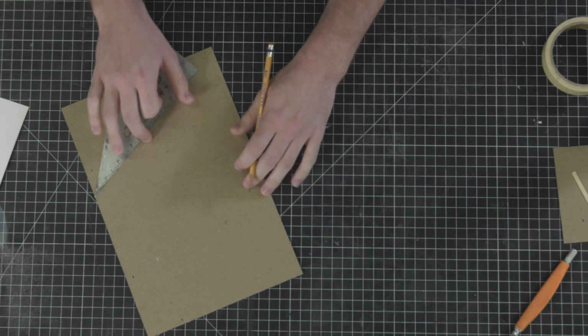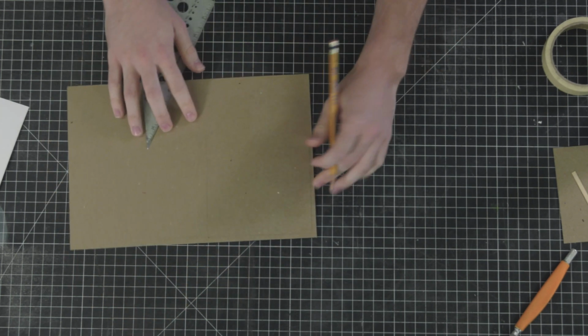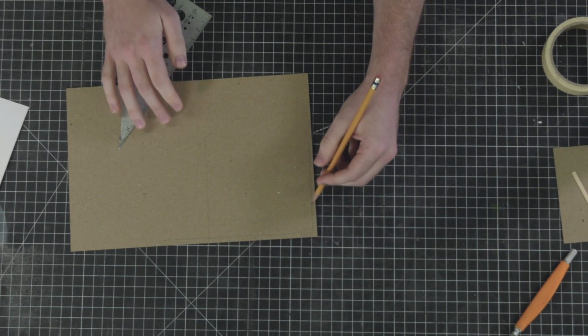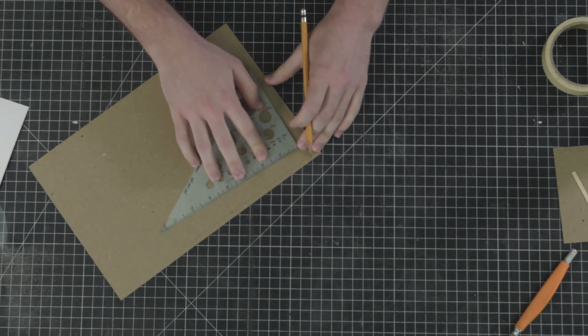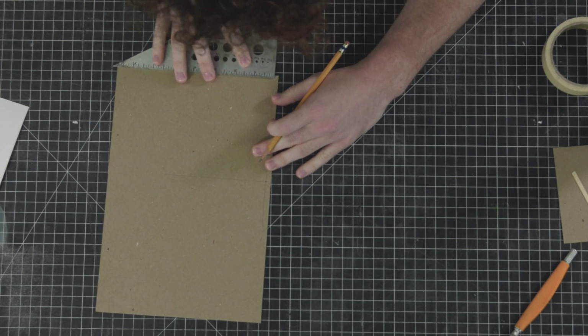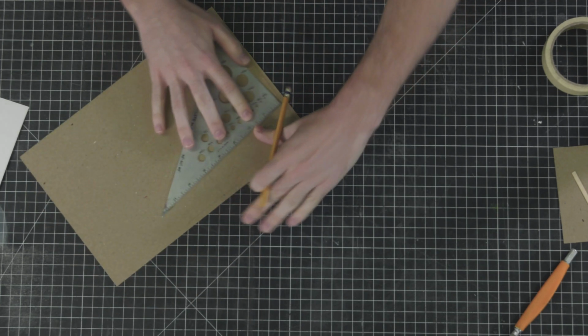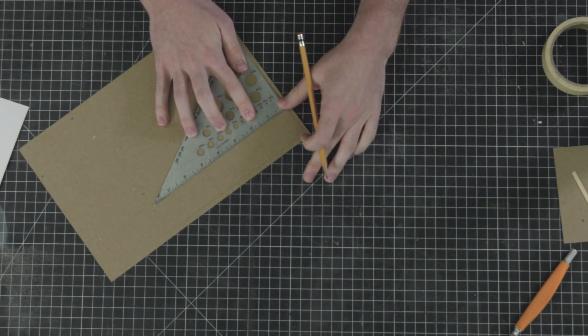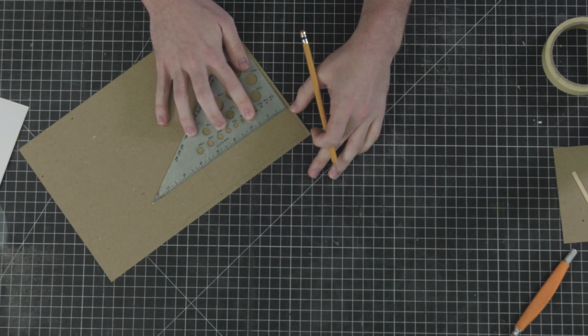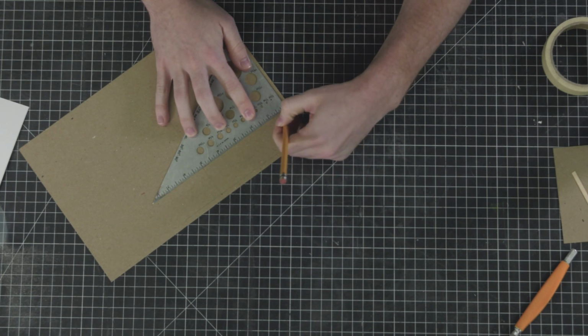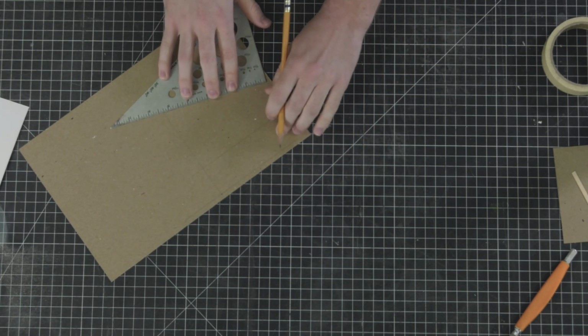And take that line down. So then the next dimension we have is 1.5 inches. So let's go ahead and measure that one. There, and do the same thing. So we'll just align that triangle at 90 degrees, and we'll get another line across there.